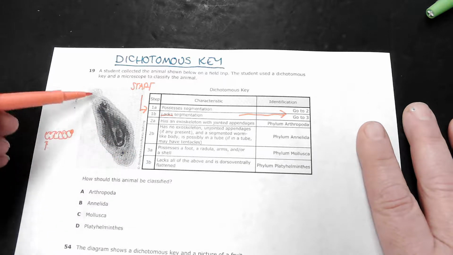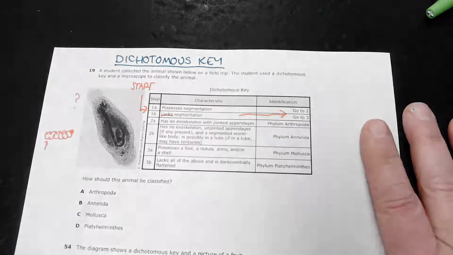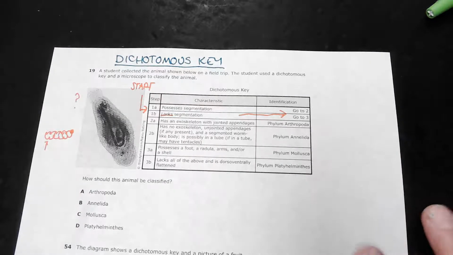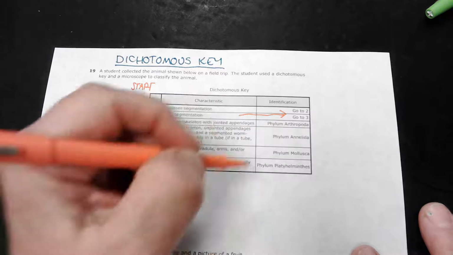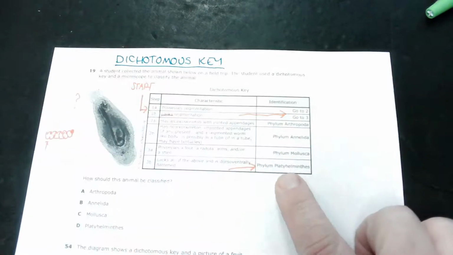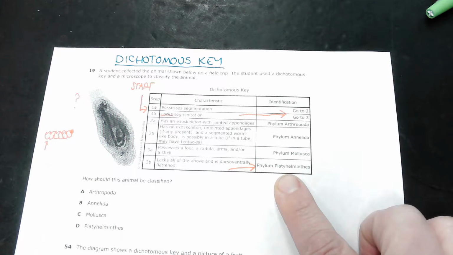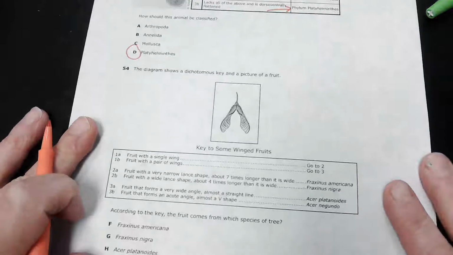Well, when you look at it, it's like a bird's eye view, because it tells me it's looking at it through a microscope. So I'm going to say that that's probably the best one, which means it belongs to this group here, the platyhelminths, which are flatworms.